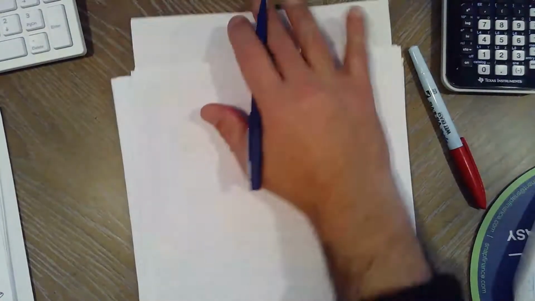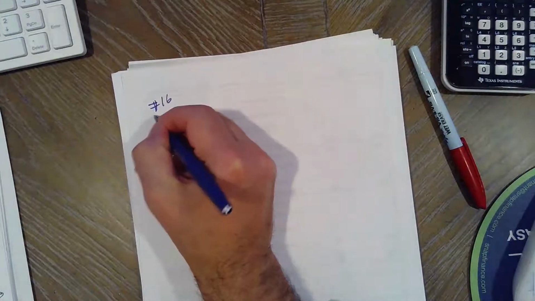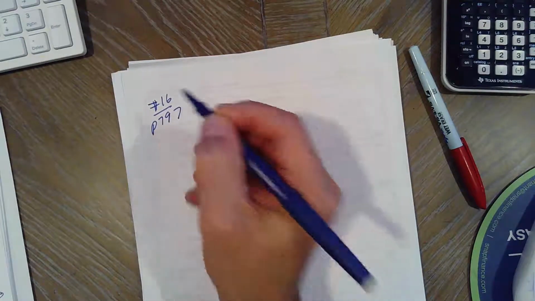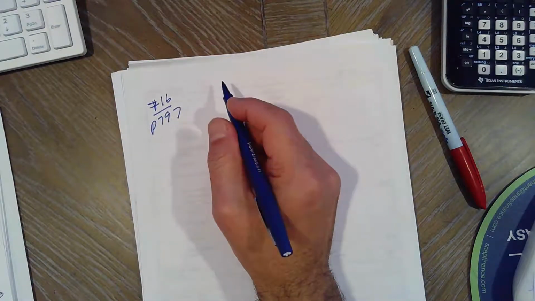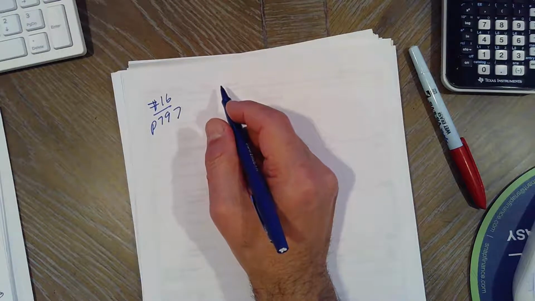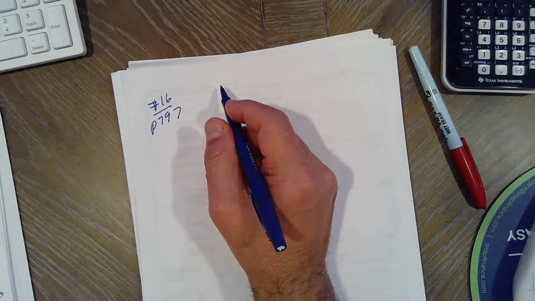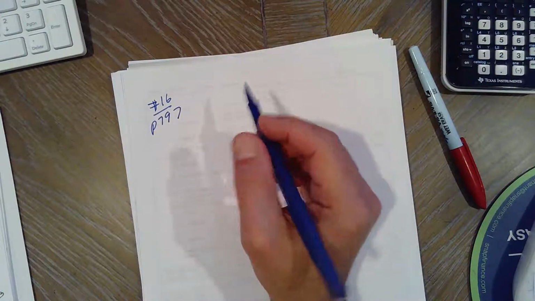Page 797. So how do we graph the ellipse? It says an equation of an ellipse is given. Find the vertices, the eccentricity of the ellipse, tell the length of the major and minor axes, and sketch a graph for everything.